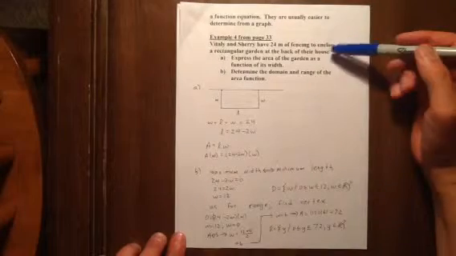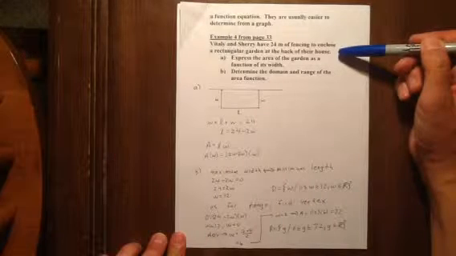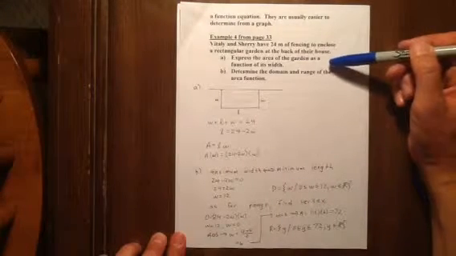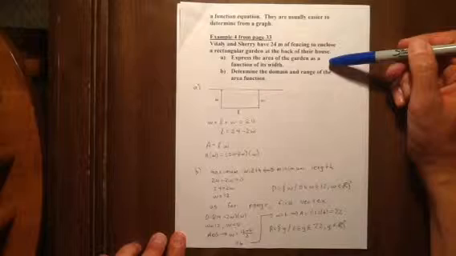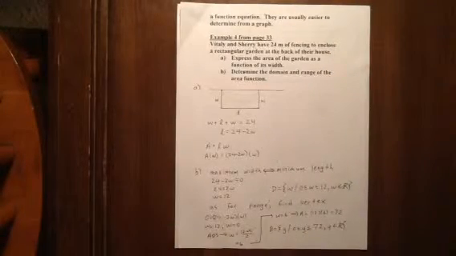As we turn the page over in our lesson, we see that we have a word problem example that says that Vitaly and Sherry have 24 meters of fencing to enclose a rectangular garden at the back of their house. They want us to express the area of the garden as a function of its width and to determine the domain and range of the area function. Well, we can do this.